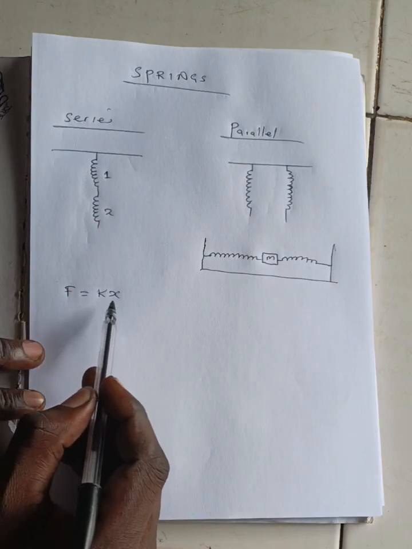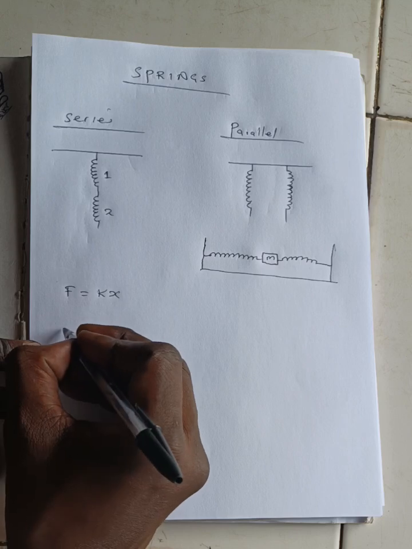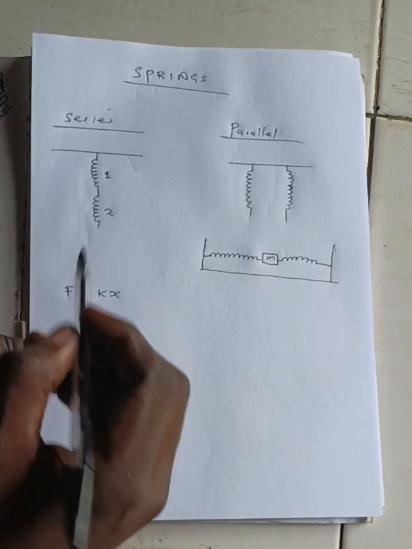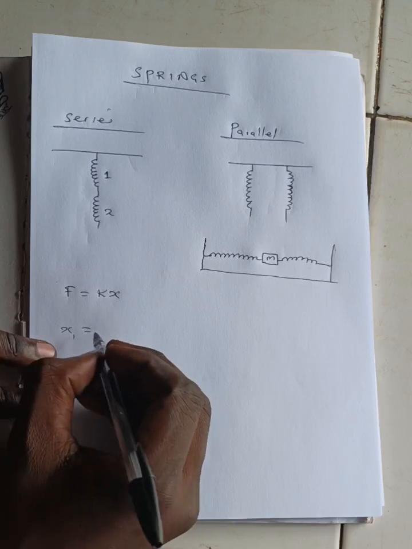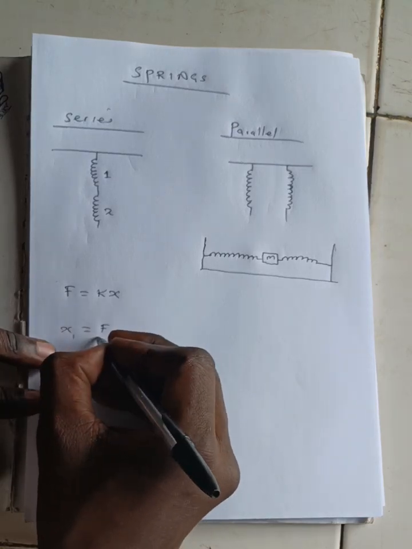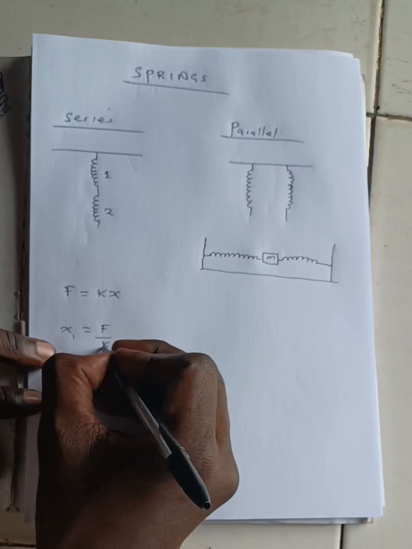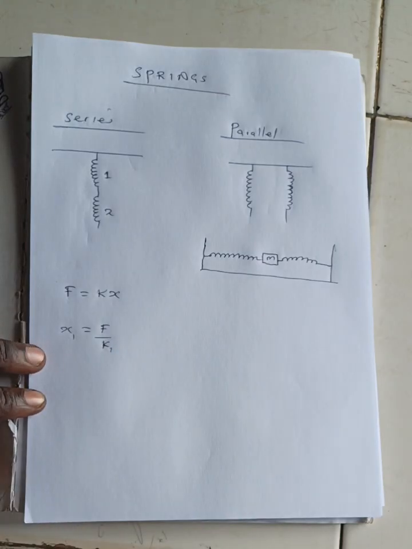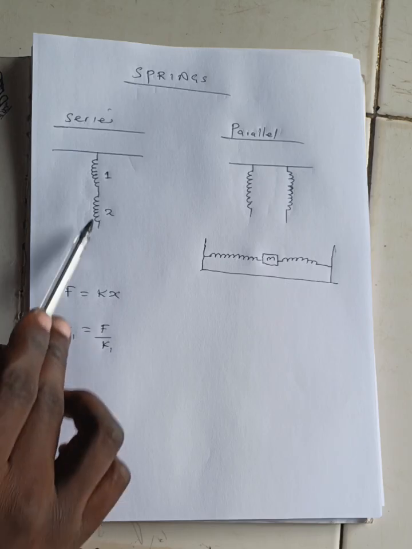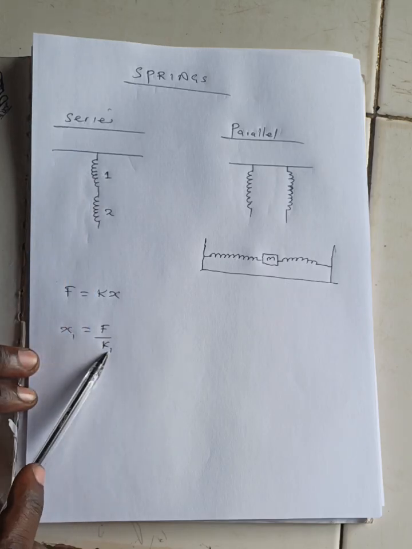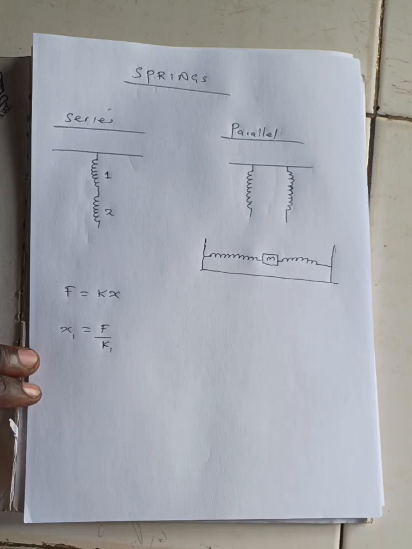Their displacement, getting it from here: the displacement for spring number one will be equal to the force divided by the spring constant, which we also call spring constant number one. So we have the displacement for the first spring, and that comes with the spring constant for it.